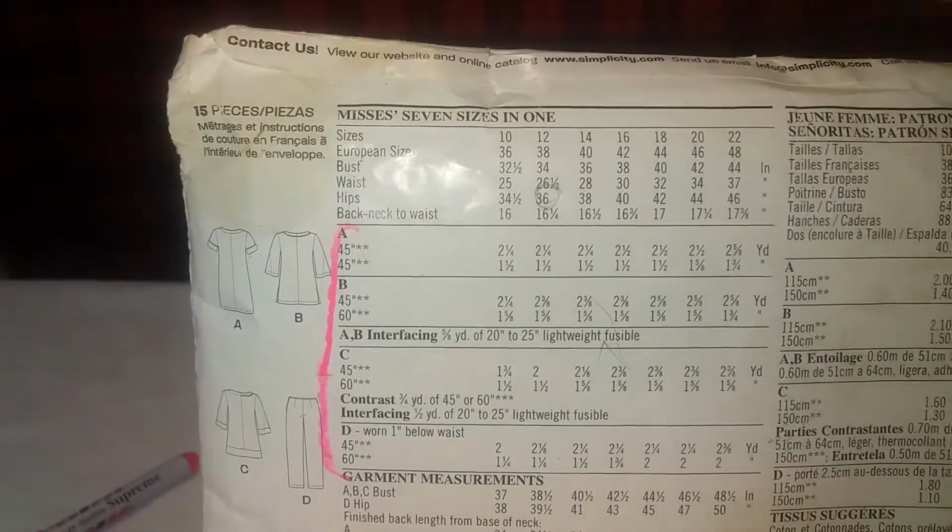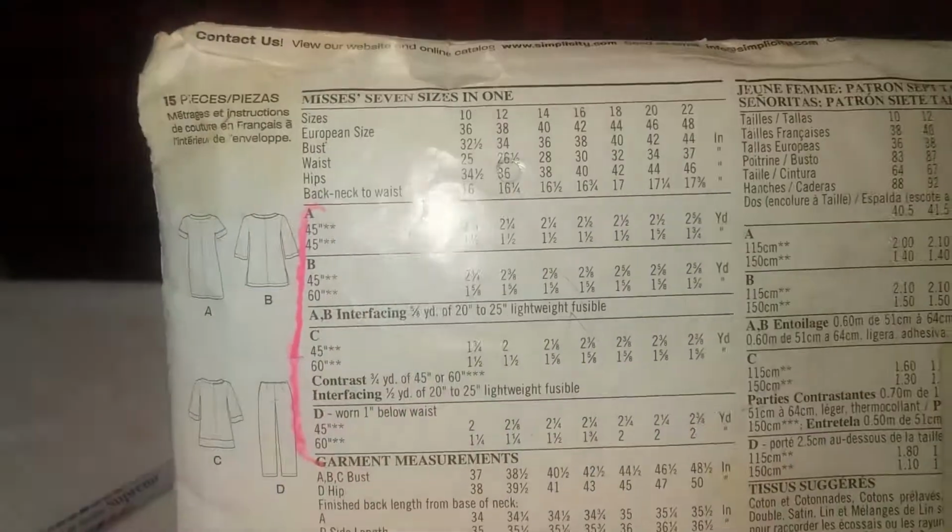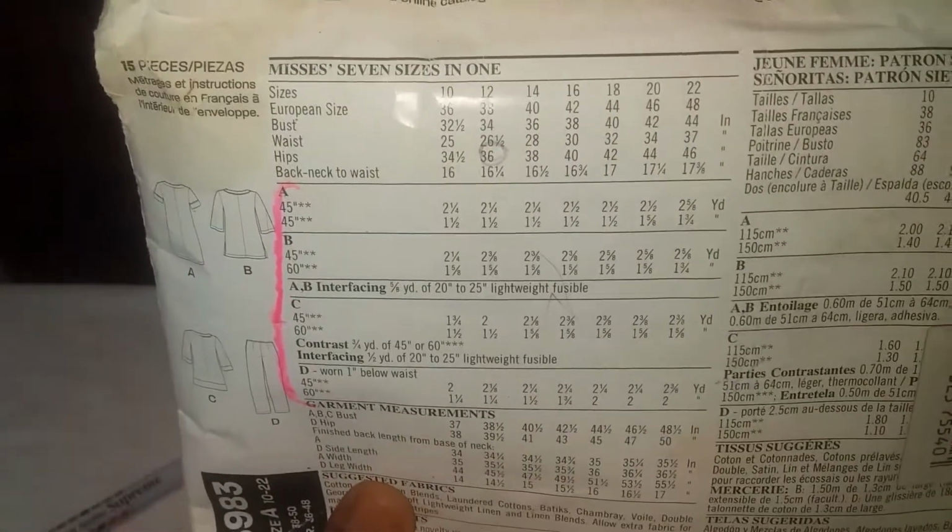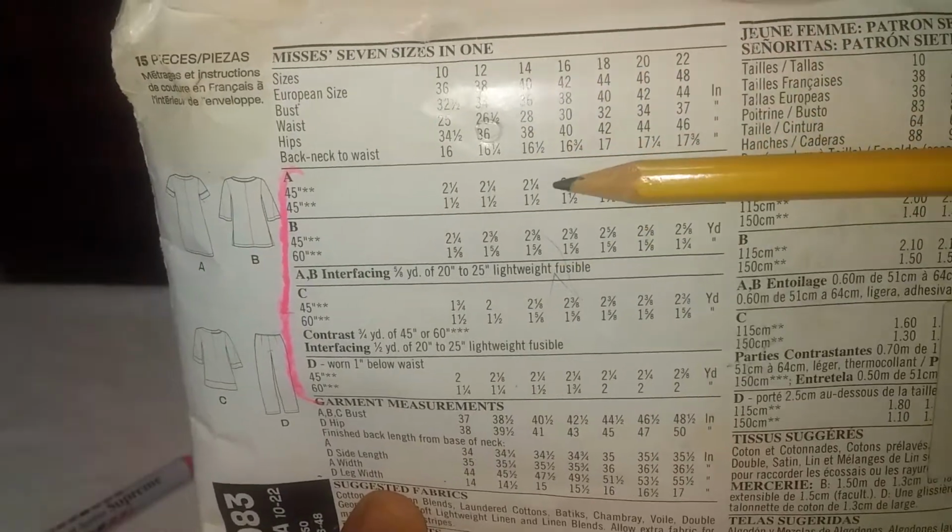Okay, so here we go. We have first off your measurements chart, also called a size chart. I want to get this glare out. Not really, anyway. So here we have a size chart.